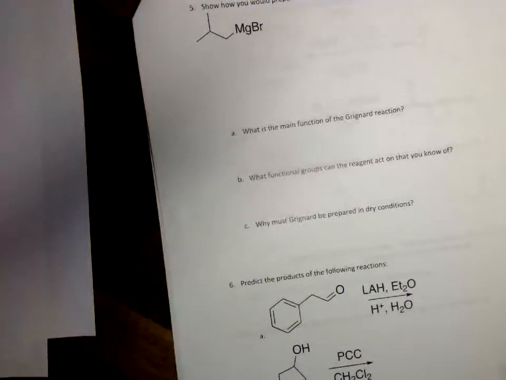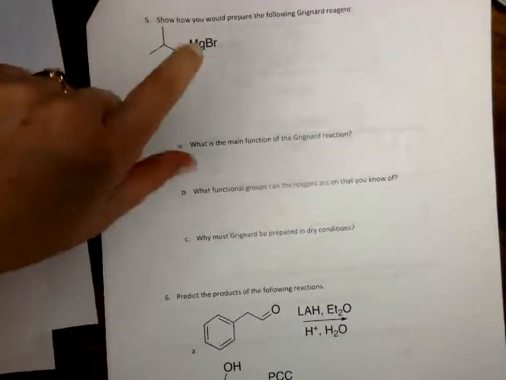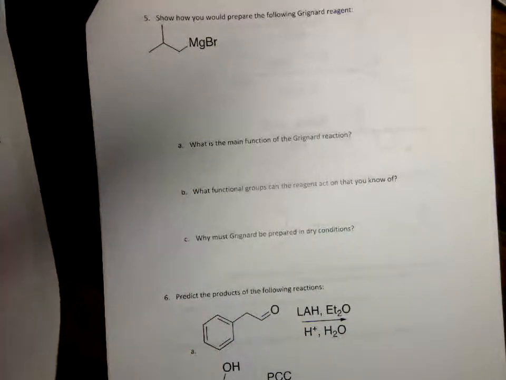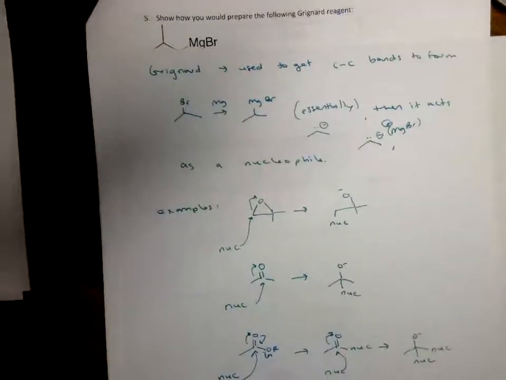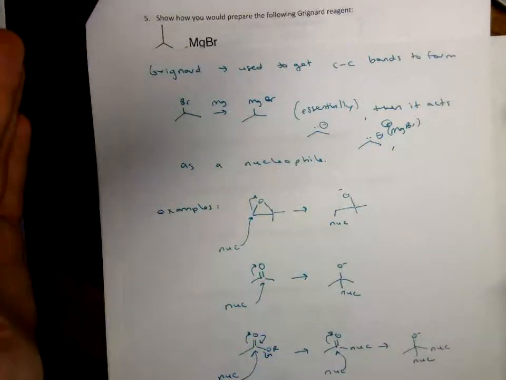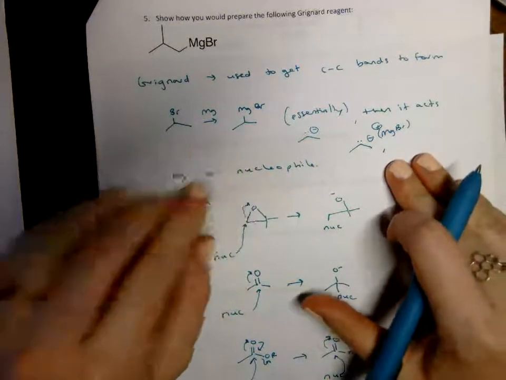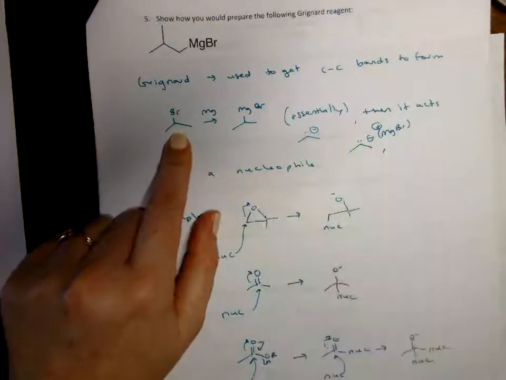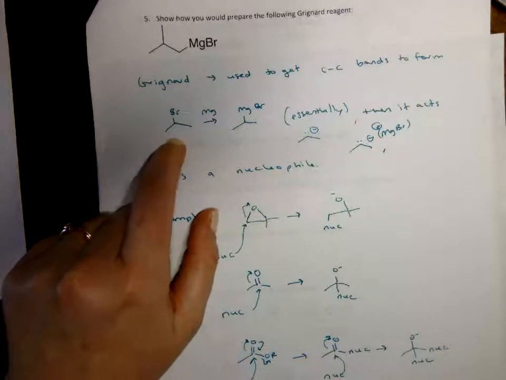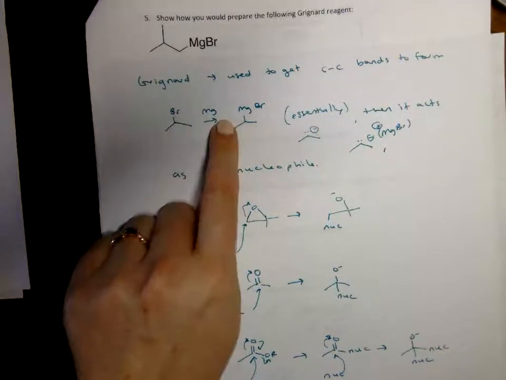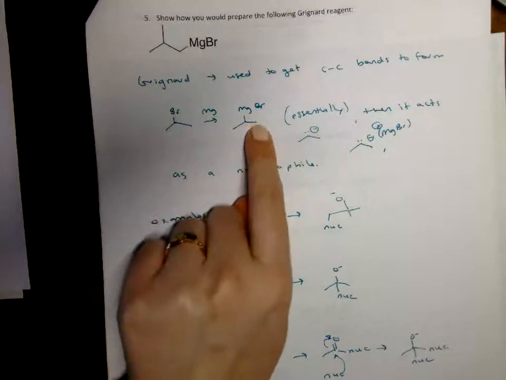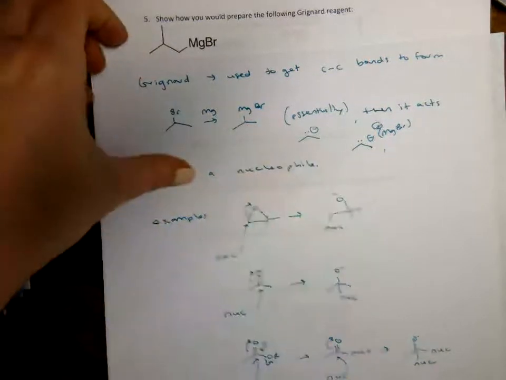All right. Show how you would prepare the following Grignard. Basically, Grignard reagents just start with some kind of alkyl halide, and you add in an Mg. We also summarized that in our notes. This is why we ask you to create a note summary, because we're hoping you can create an overview and then go back in and see what your understanding is and where you missed. I did a general Grignard reagent where it starts with some kind of carbon chain with a bromine, and then you add magnesium, and that generates your Grignard reagent, which is essentially this.